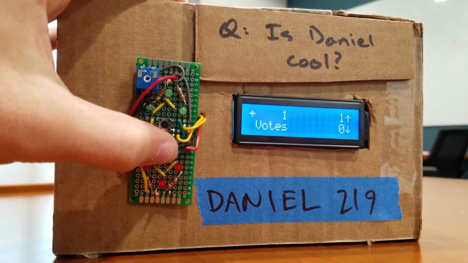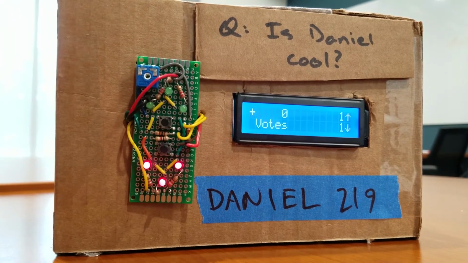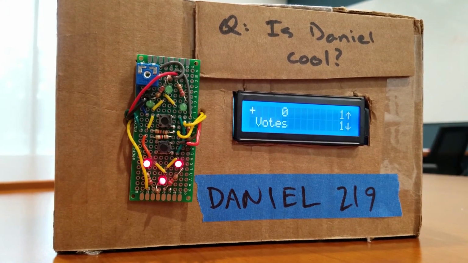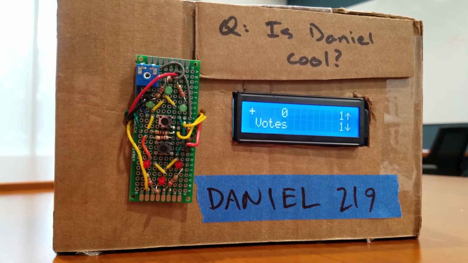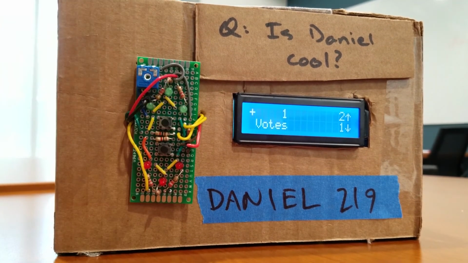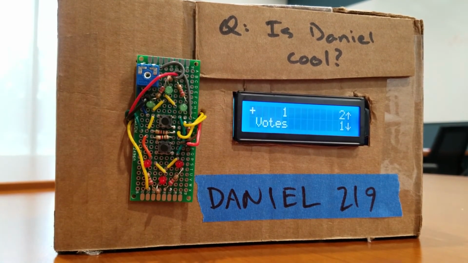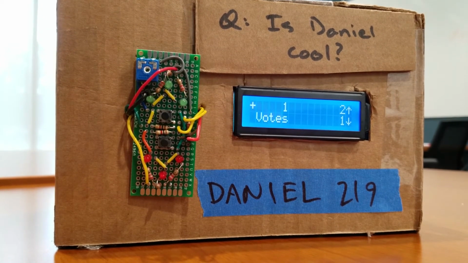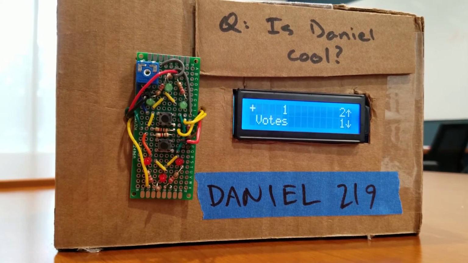The sign has two buttons to collect this input, flashing LEDs to show the user that it counted their vote, and an LCD display that shows the cumulative tally of affirmative or negative responses. In order to prevent spamming, the microcontroller blocks new input for 5 seconds after a button is pressed. The dorm sign could be fixed to a door using Velcro straps.